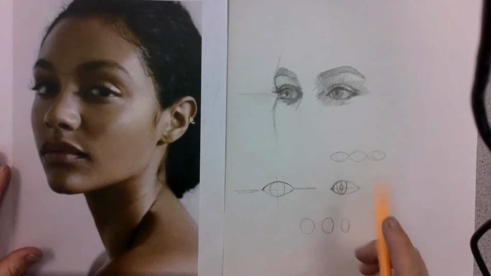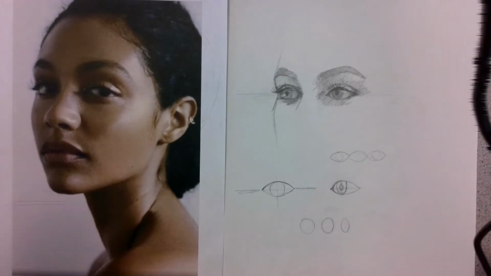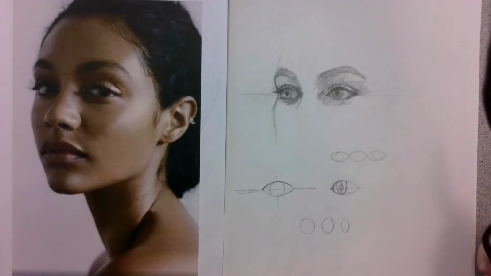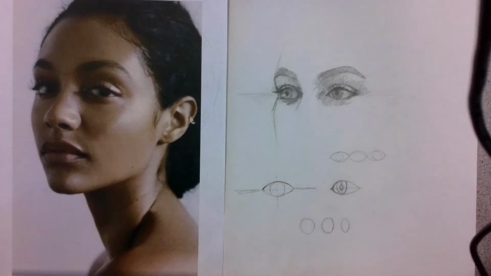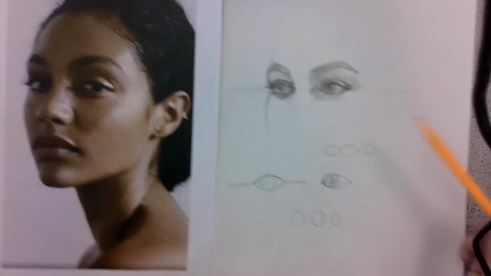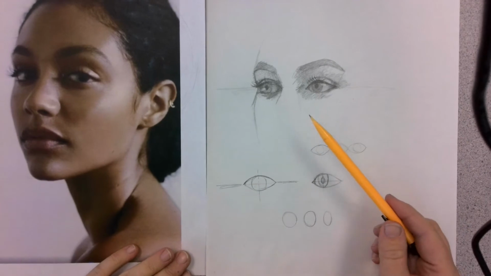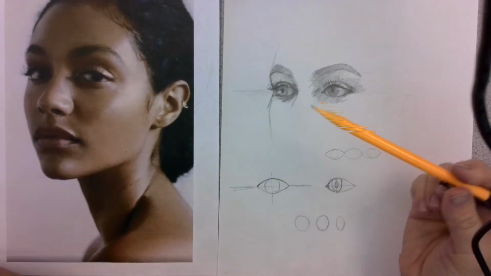Okay, in this video, I'm going to move on to drawing the nose at 3/4 view. I thought it would be easier just to add on to my eyes since I already have the top of the nose started. And so you're welcome to do that as well, okay?